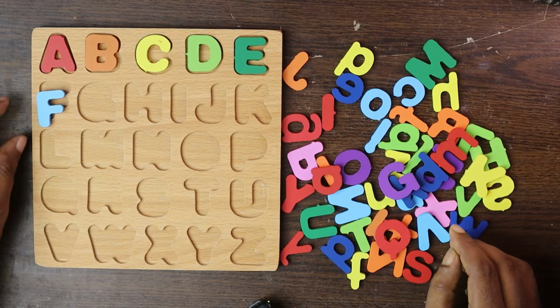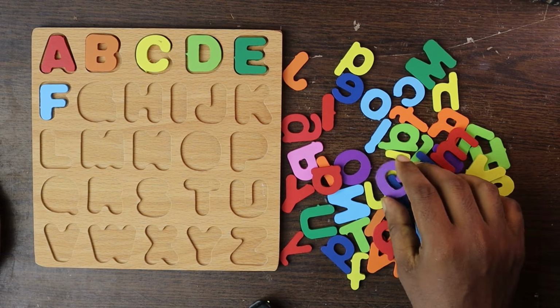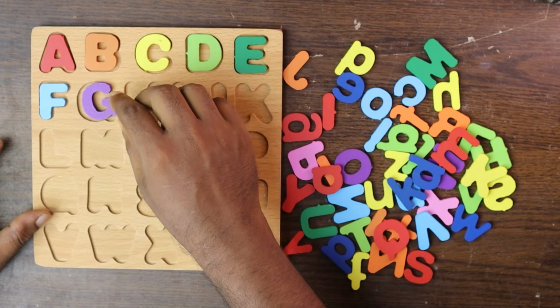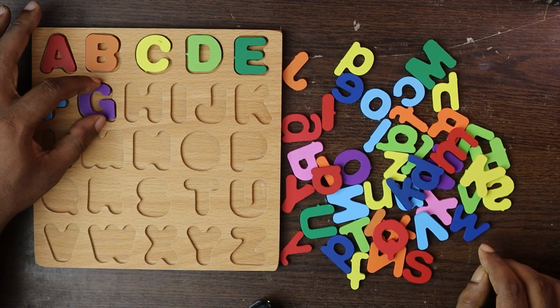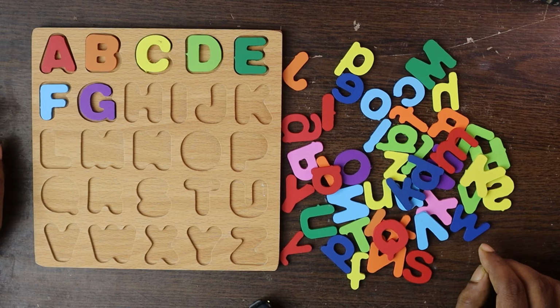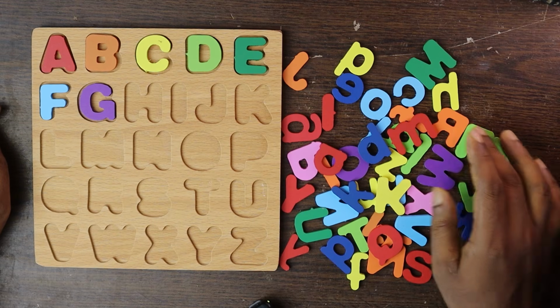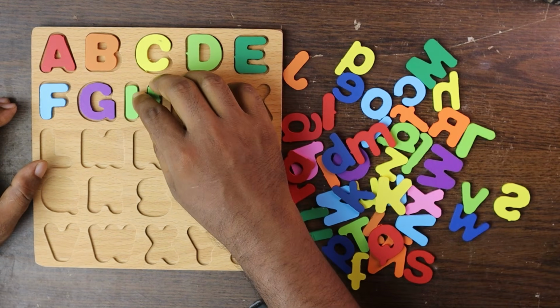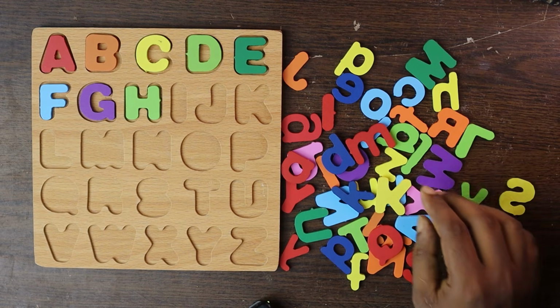F. F for fish. G. G for goat. And G for gun also. H. H for horse.